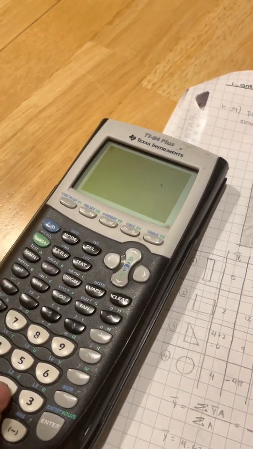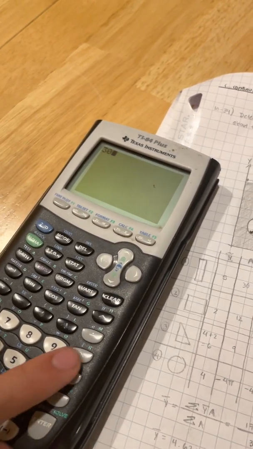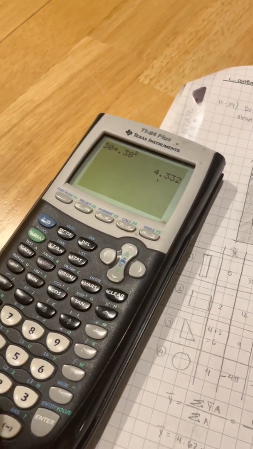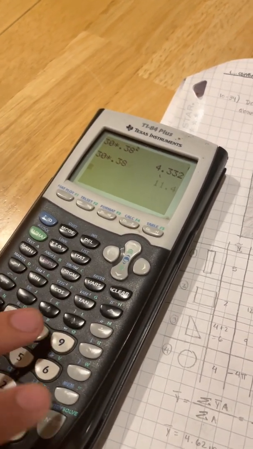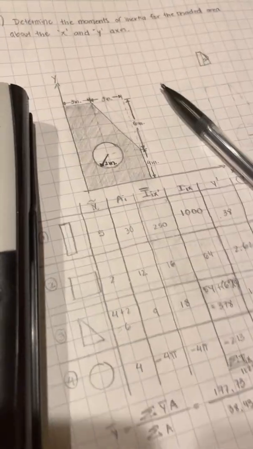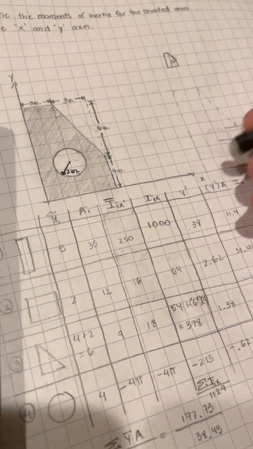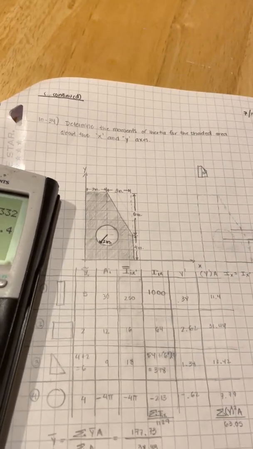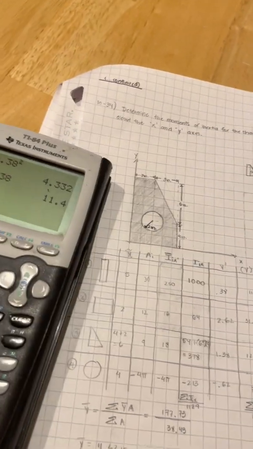Okay, no. 30 times 0.38 squared. Okay, never mind. So you just do it. You're just doing 1 again. But I'll show you the last example. For some reason, you have to square it, which I don't get why.